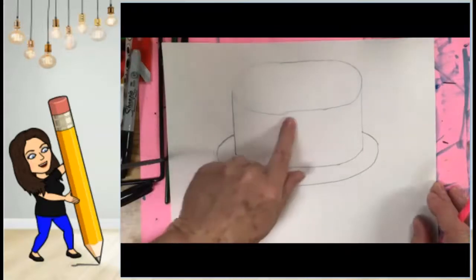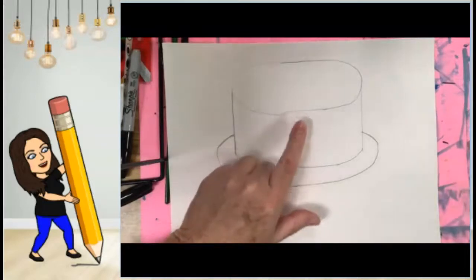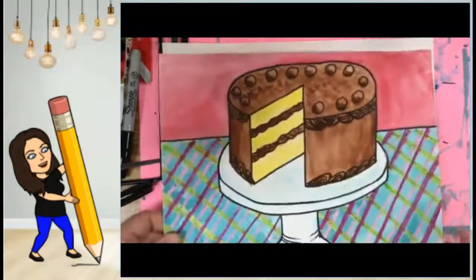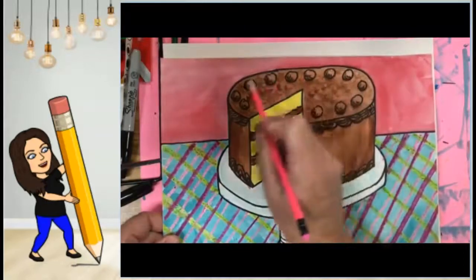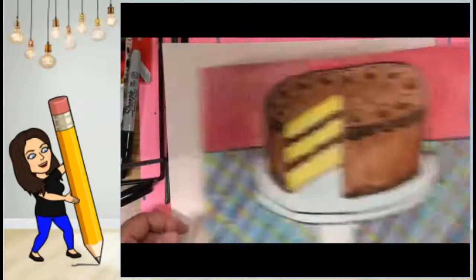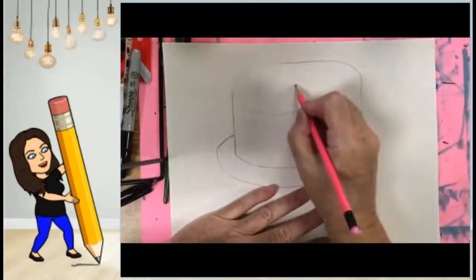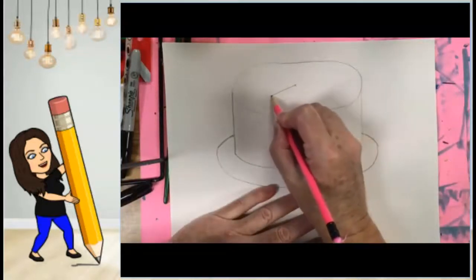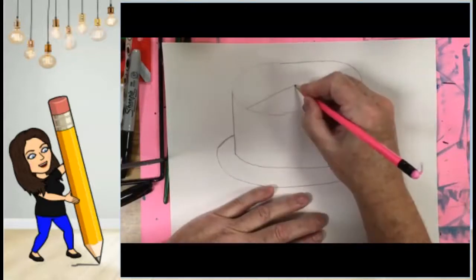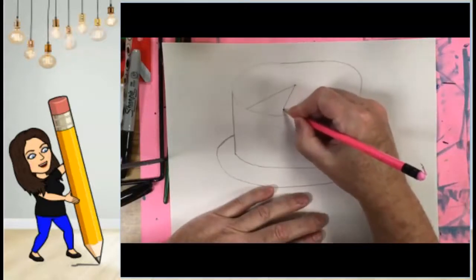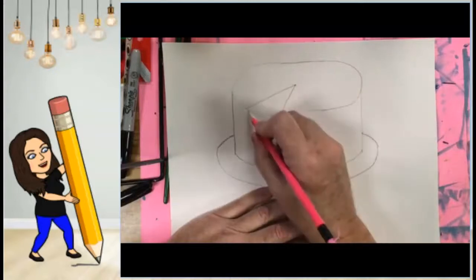Now we're going to make a piece out of our cake. Let's look at this one. So we're going to go to the very middle of the giant oval. From the center, I'm going to go diagonally over to the edge. And then I'm going to go from the center diagonally to the side of the cake.